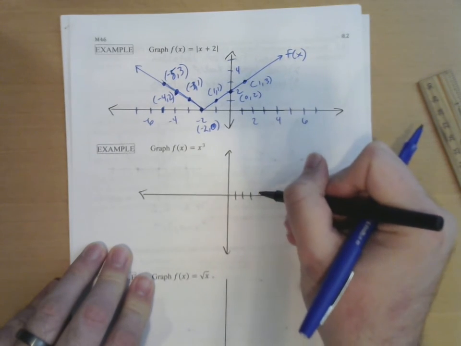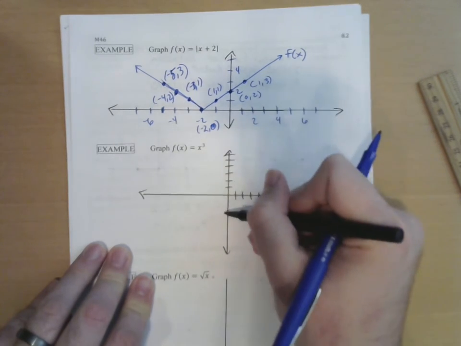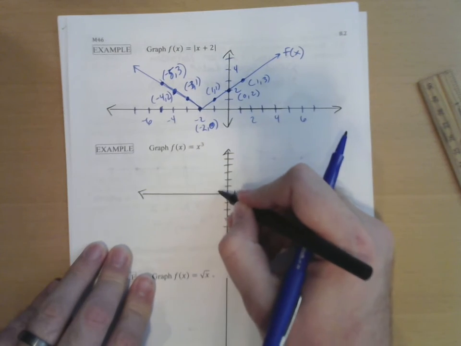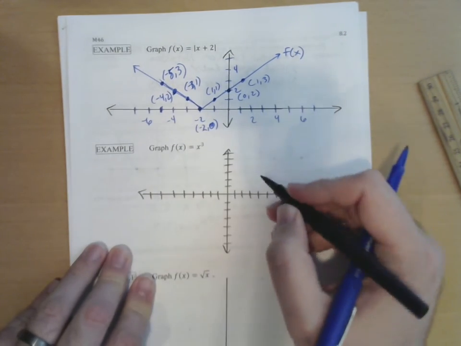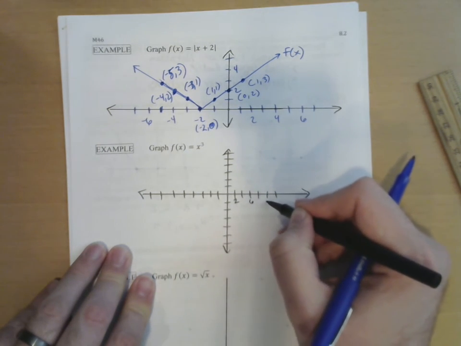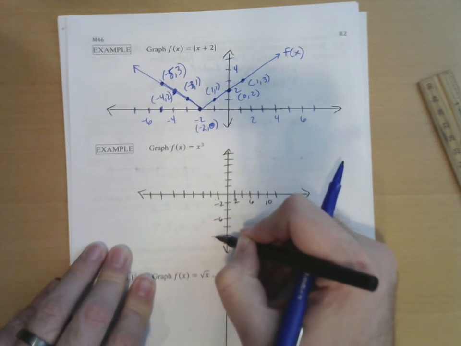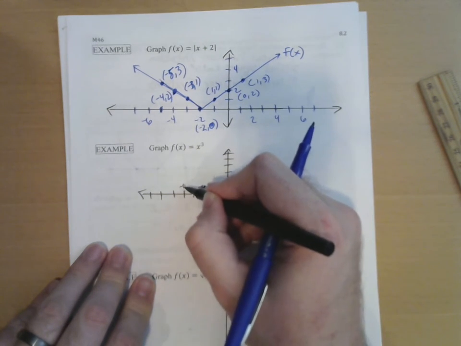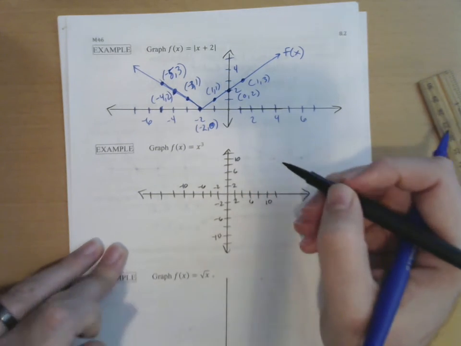So I'm actually going to scale these. Whoops, let's not forget this side. I'm going to scale these by 2, so this is going to be 2, 4, 6, 8, 10. Negative 2, negative 4, negative 6, negative 8, negative 10 on the x-axis, and the same on the y-axis.